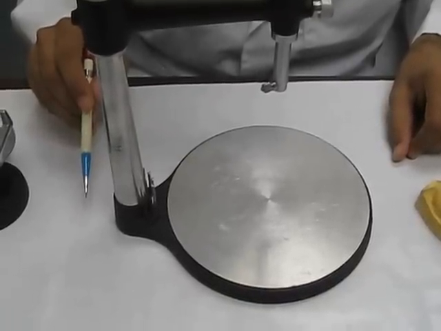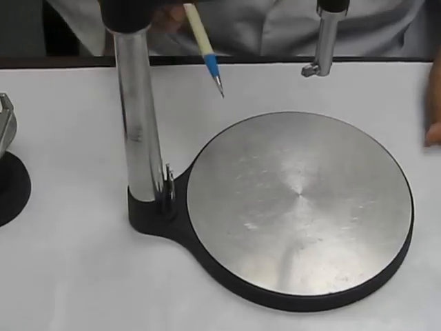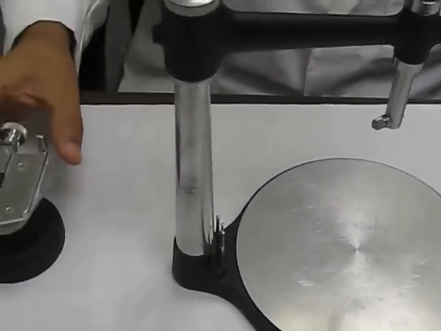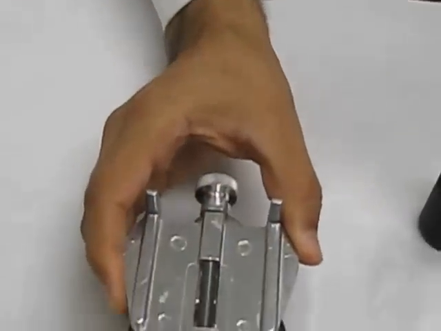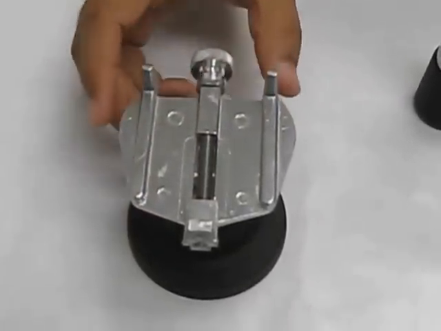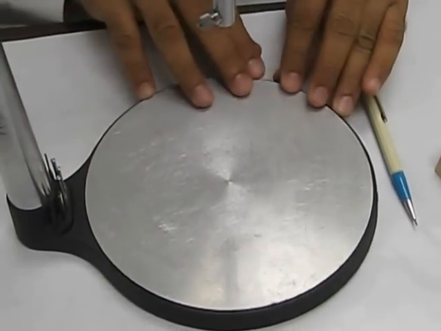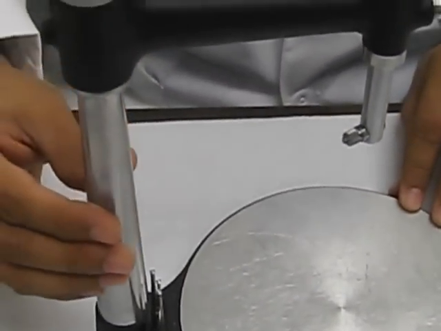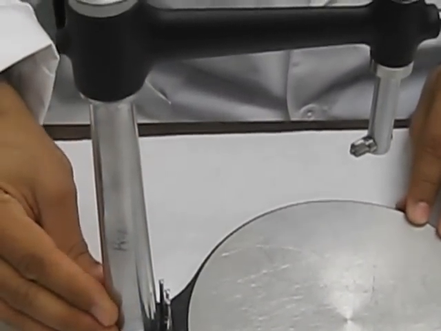A surveyor consists of 4 components: cast table, base, vertical part, vertical spindle.